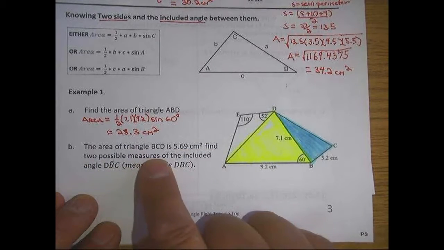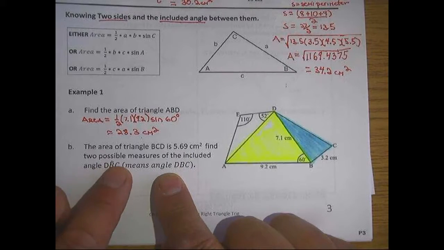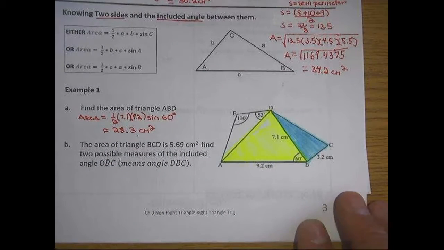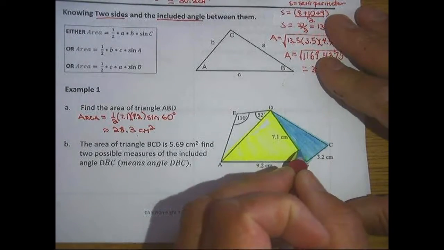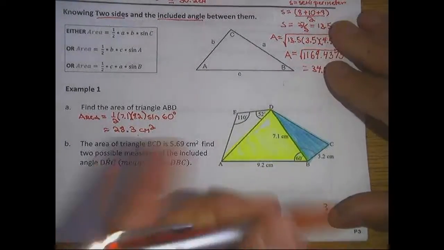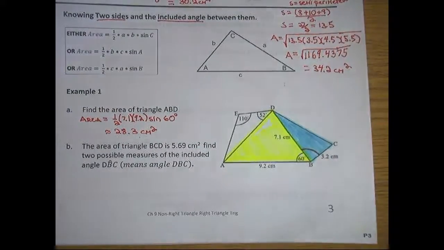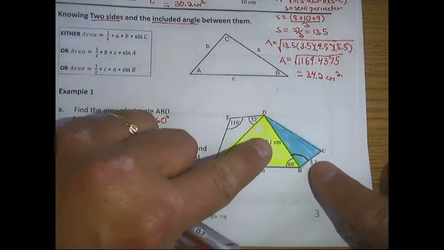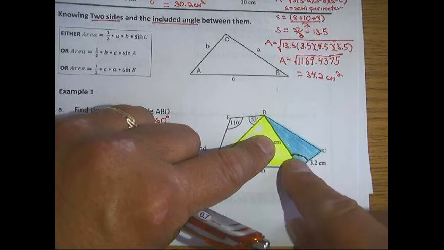Find 2 possible measures of the included angle DBC. So DBC, okay, that's this angle right here. Oops, I can't really see that, can you? So you know 2 sides. What are the possible angles that this could be?